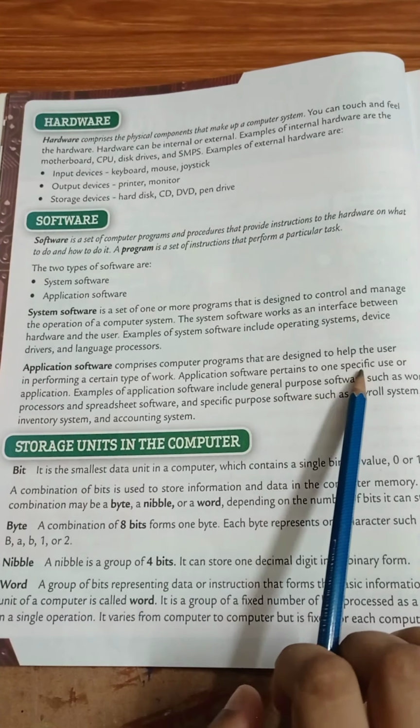Next is zettabyte or ZB. 1 zettabyte is equal to 1024 exabytes or 2 to the power 10 exabytes. This is the bytes representation of zettabyte. And the last one is yottabyte, which is YB. So 1 yottabyte is equal to 1024 zettabytes or 2 to the power 10 zettabytes. This is the bytes representation of yottabyte.